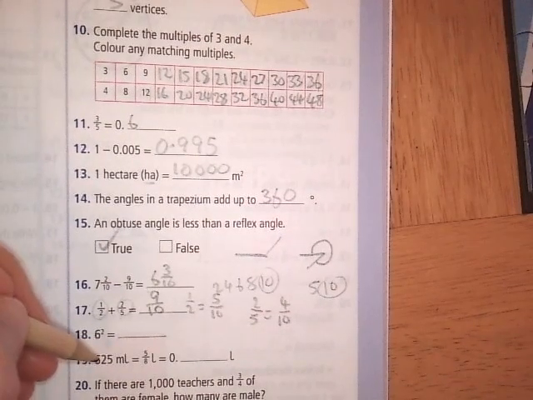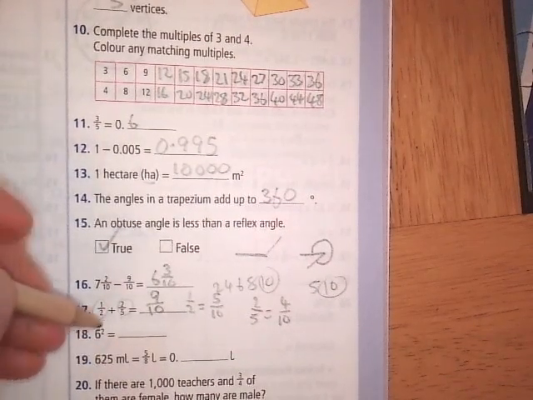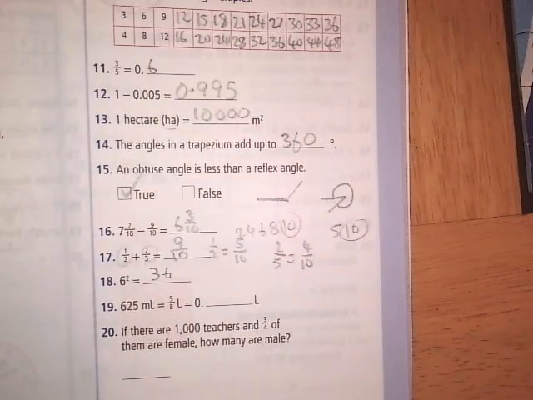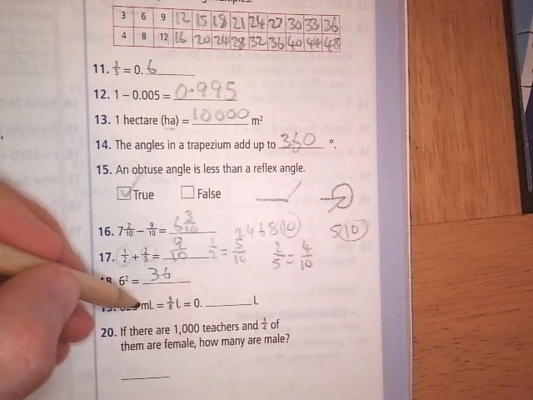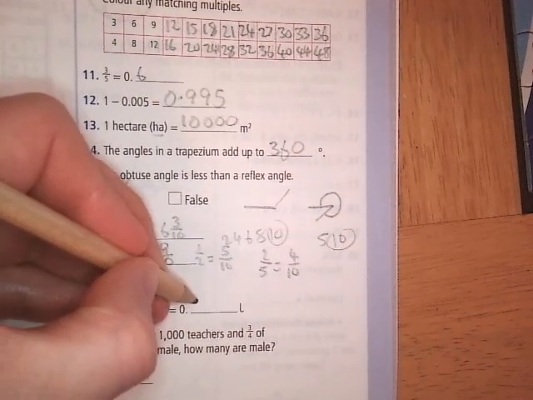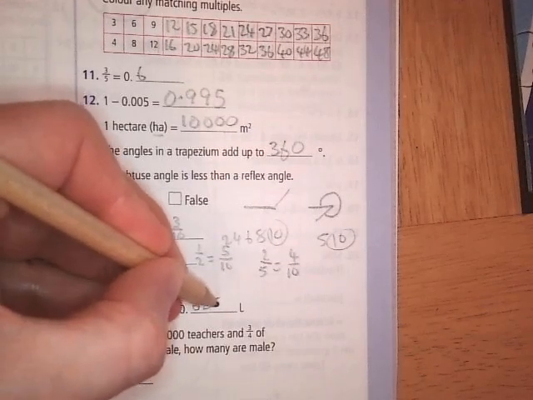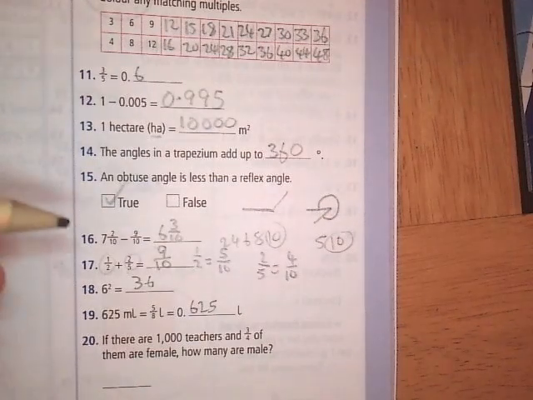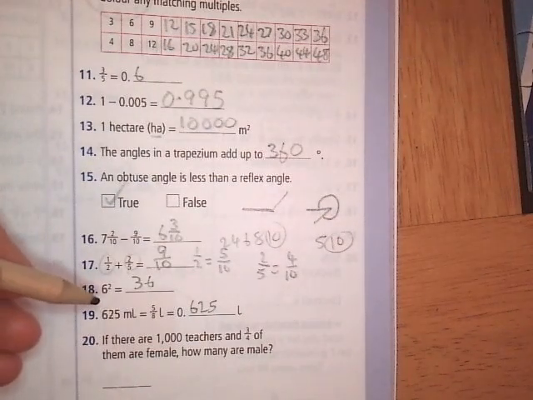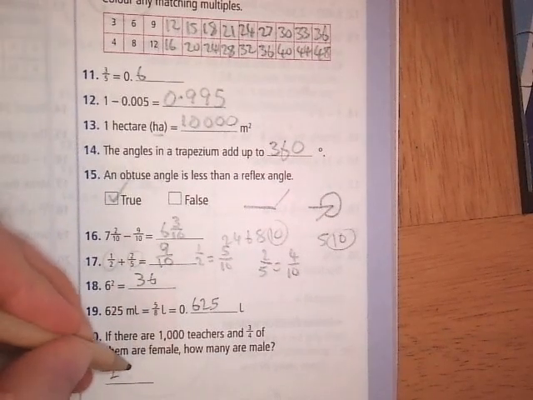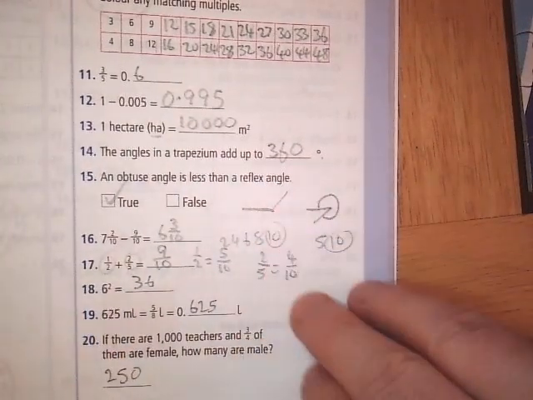6 squared is not 6 multiplied by 2. It's 6 multiplied by 6. 36 is your answer. Question 19, 625 milliliters is 5 over 8 liters. That's true. And 0.625 liters. If there are 1,000 teachers and 3/4 of them are female, how many are male? 1/4. And what's 1/4 of 1,000? It's 250. Just goes to show we need more men teachers.